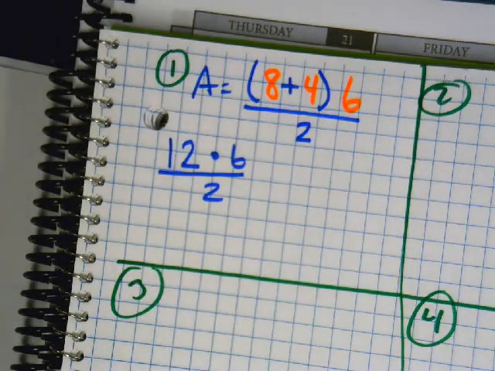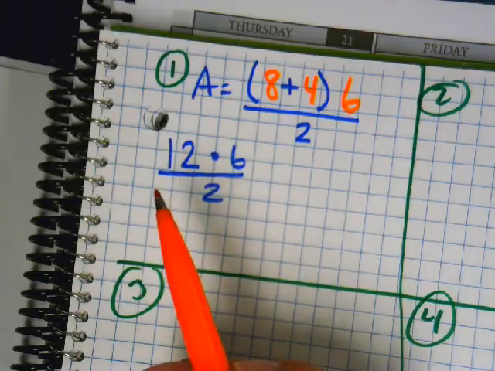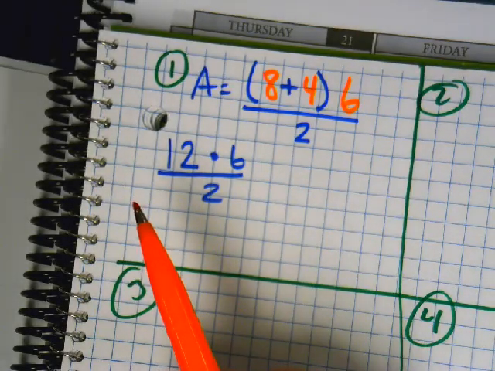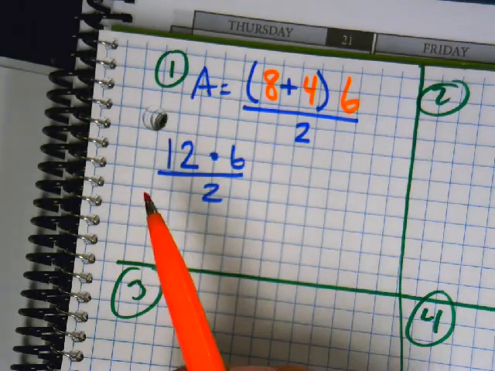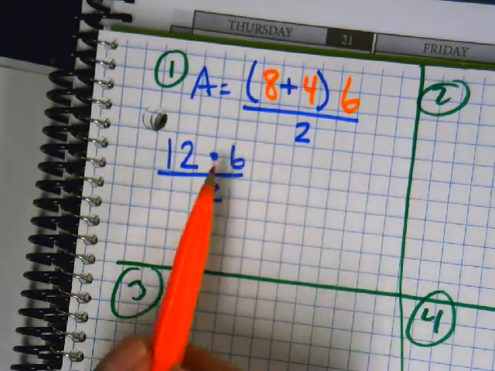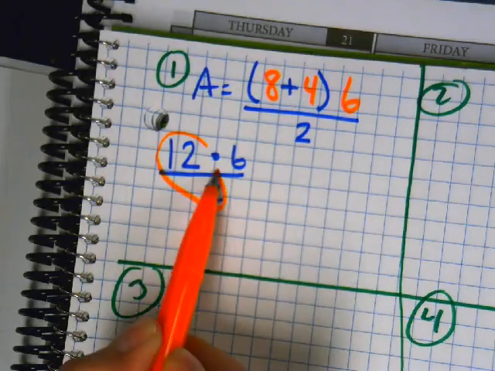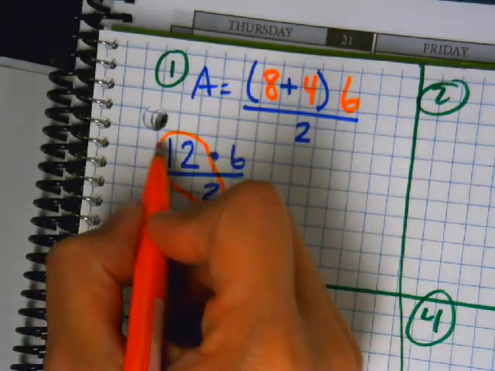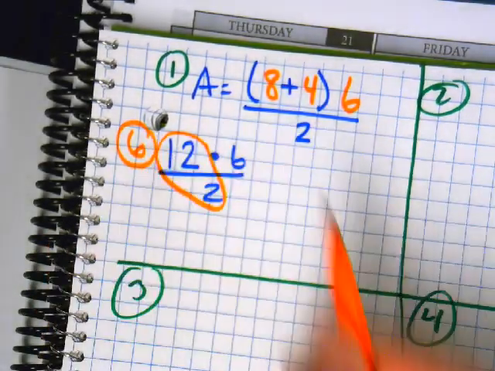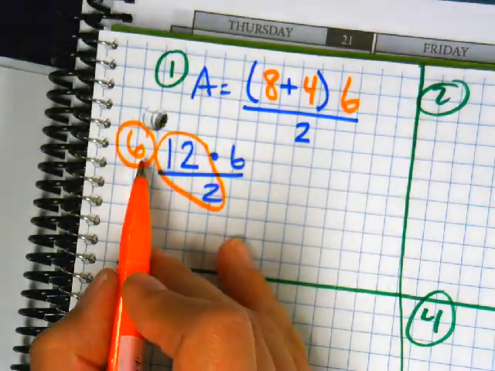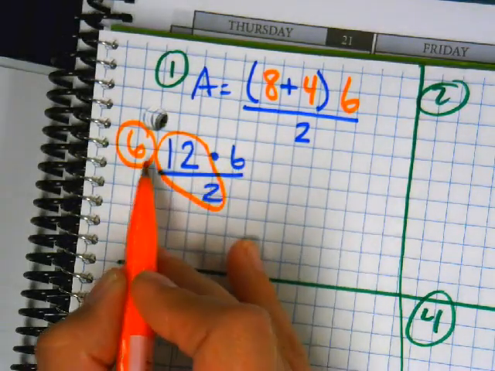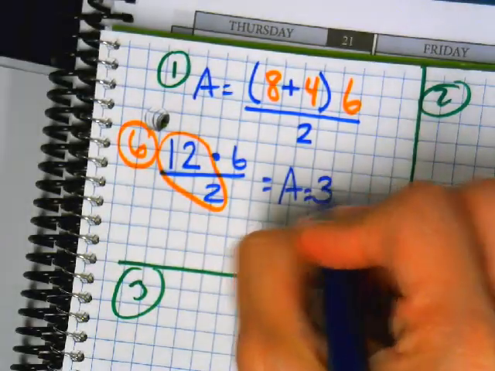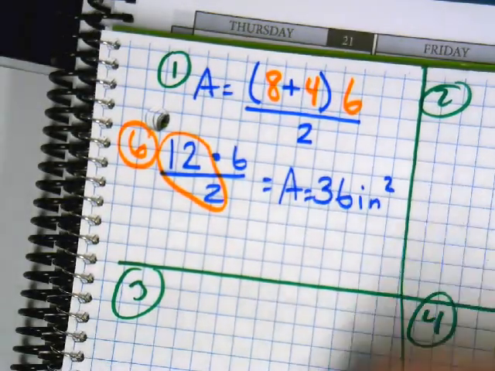Okay, let's try the shortcut. Again, if you can work faster than me, this is when you leave me and you just start working. If you need help, you're listening, paying attention, so you can work by yourself in a second. I'm going to take these two numbers and circle them. What's 12 divided by 2? 6. So I'm going to write a 6 and circle it because now I'm going to use it. And now it's 6 times 6. What is 6 times 6? 36. So my area is equal to 36 inches squared, and we're done.